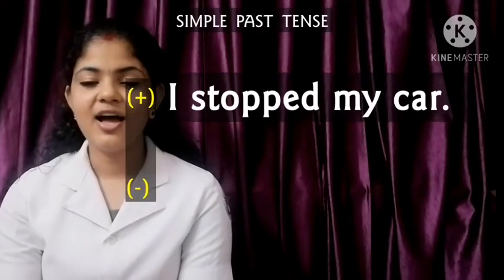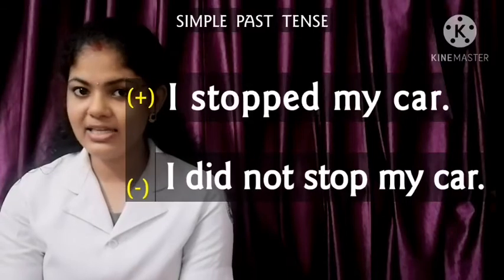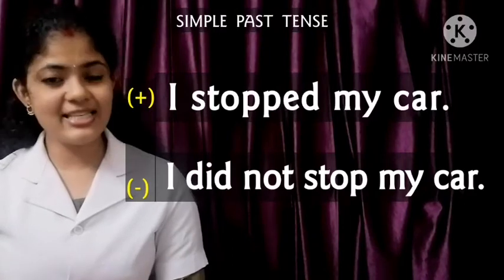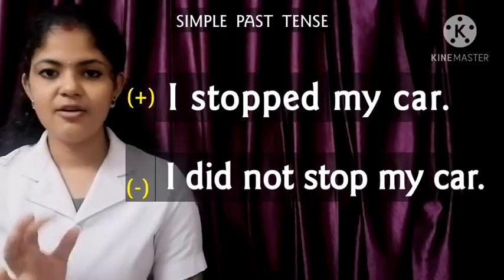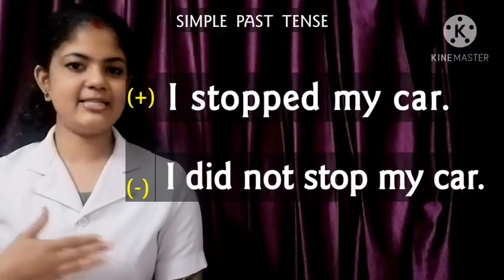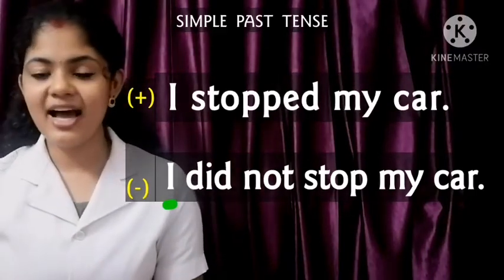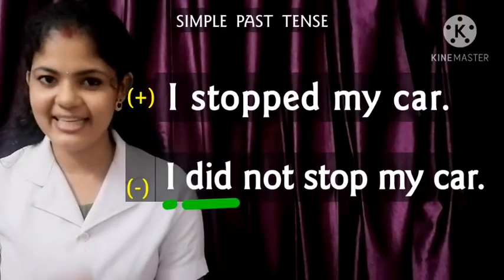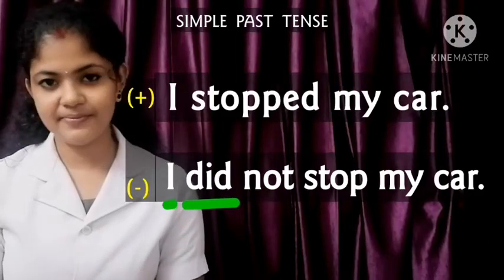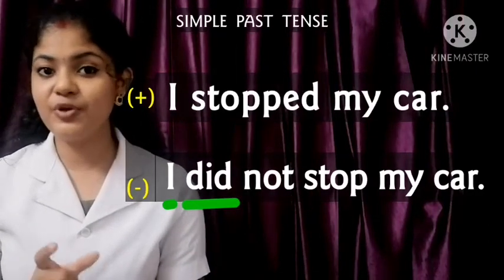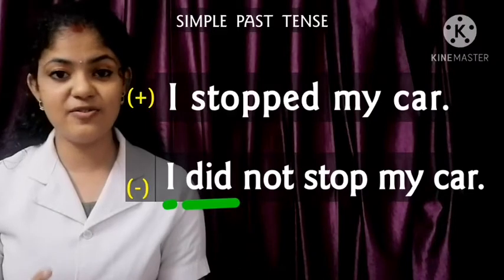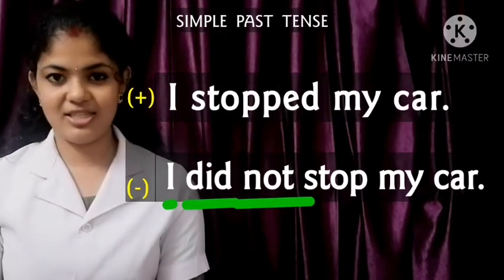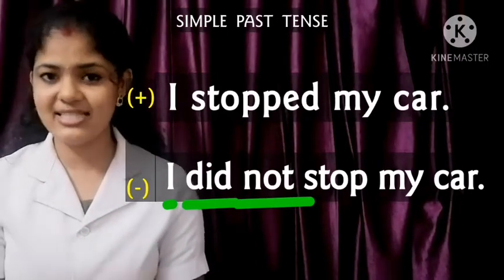I did not stop my car. Now, what all changes you can see here? First, I use the subject, that is I. Then, we use the past form of the verb do, it is did. I did. The next one, we have to use the negative word because we are changing a positive statement into negative. So, we'll use not. I did not or I didn't.